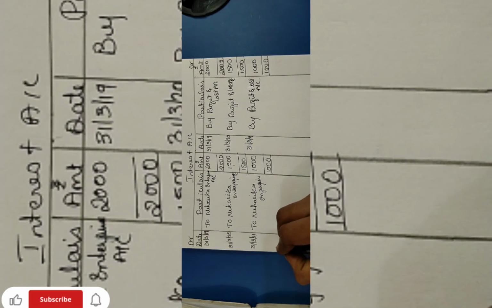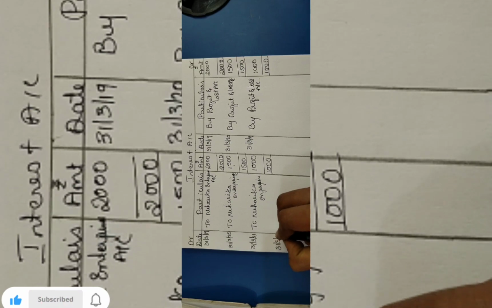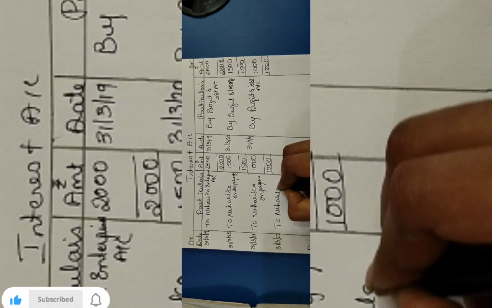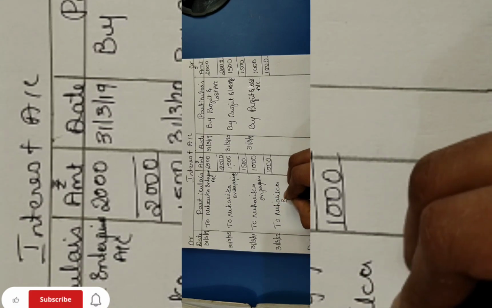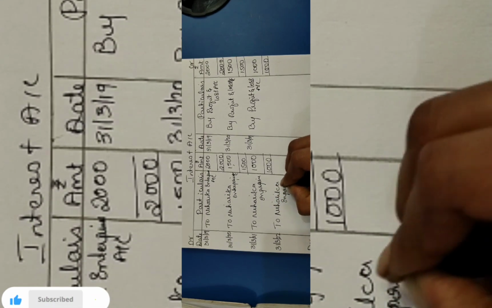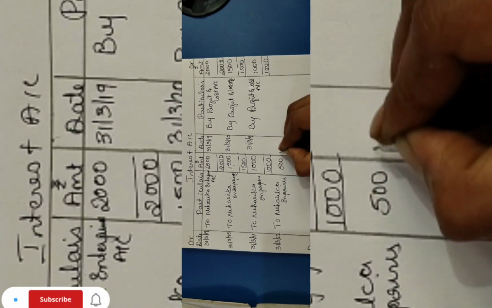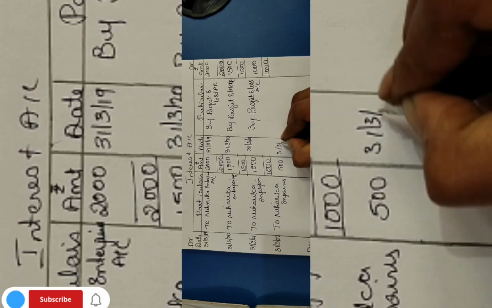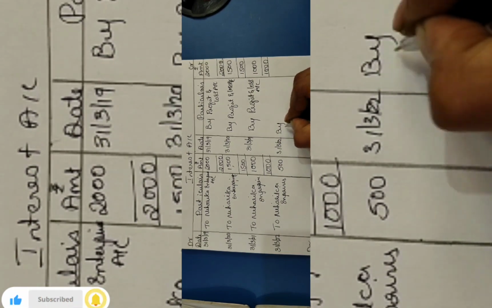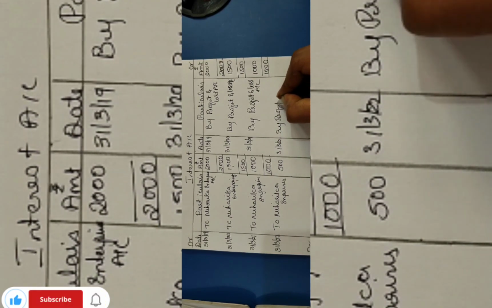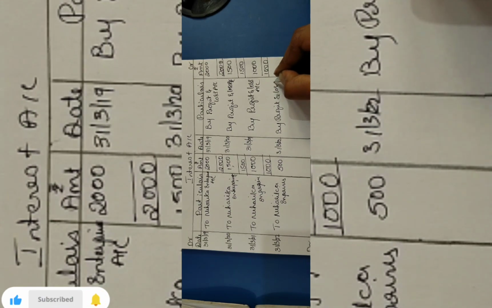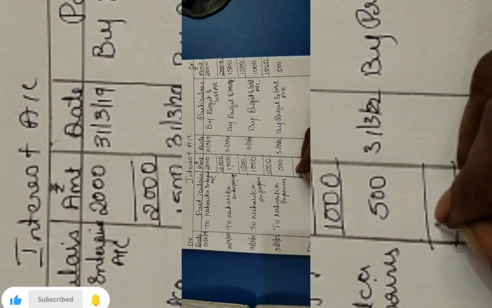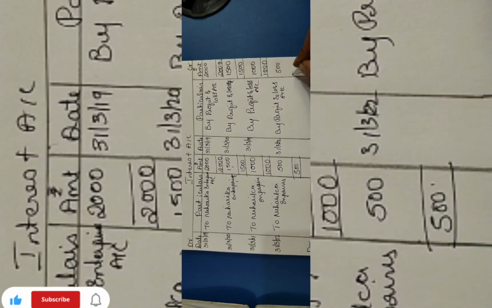And the last year is on 31st March 22, to Niharika Enterprises 500. 500, 31st March 22 by profit and loss account 500. Close the account. Right.